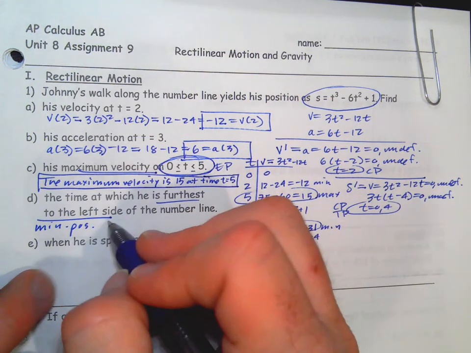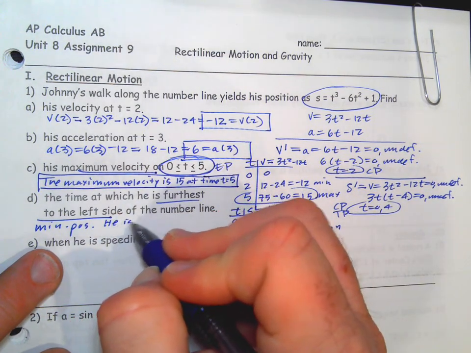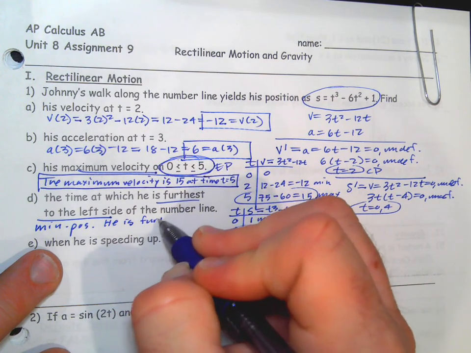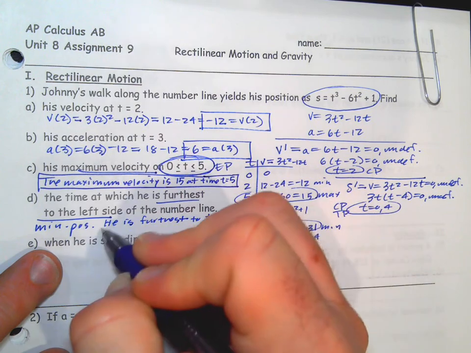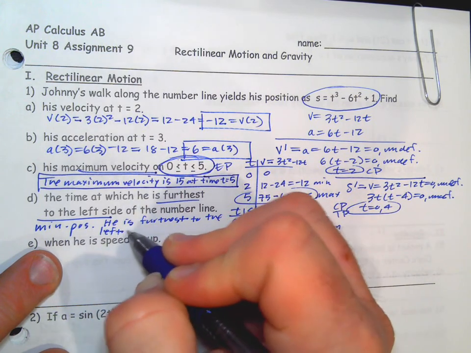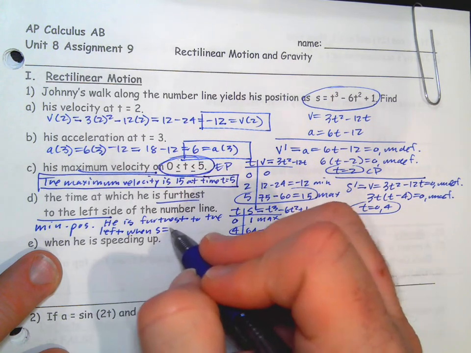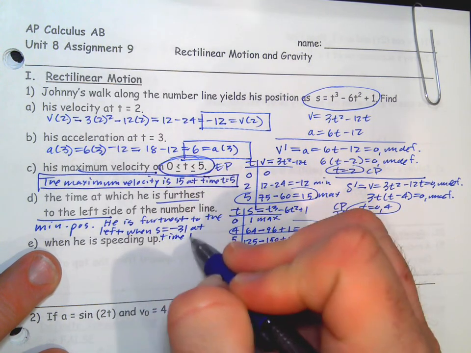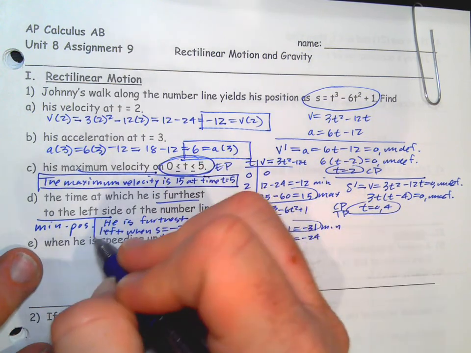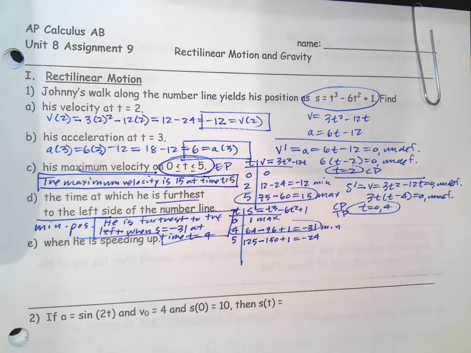So he is furthest to the left when s equals negative 31 at time t equals 4. So I always state what the maximum is and when it happens or where it happens. That's not even justification. That's just good practice.